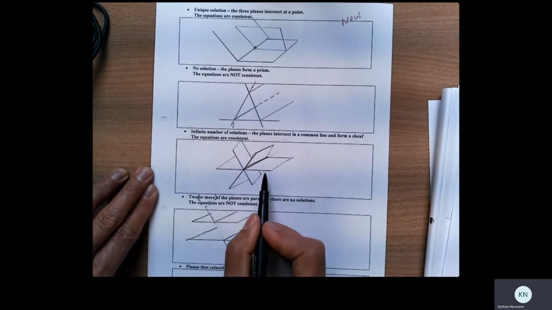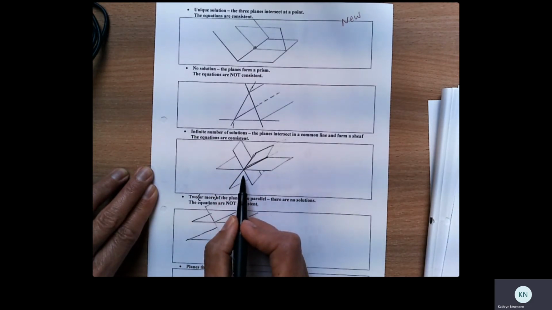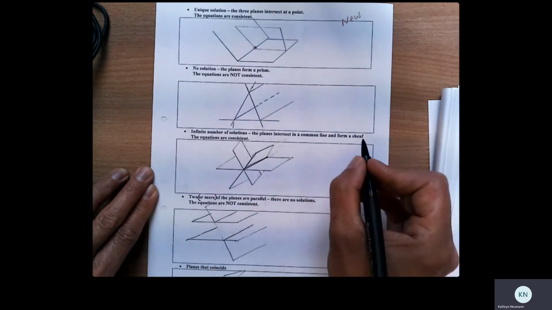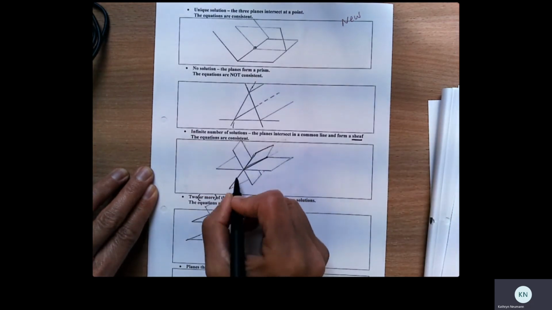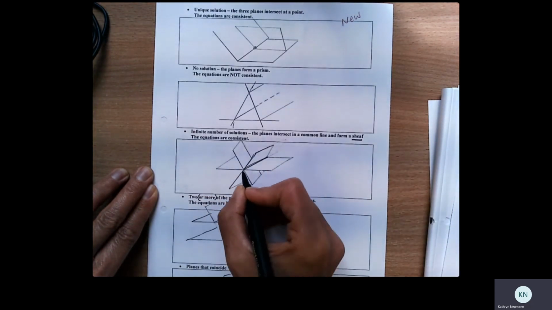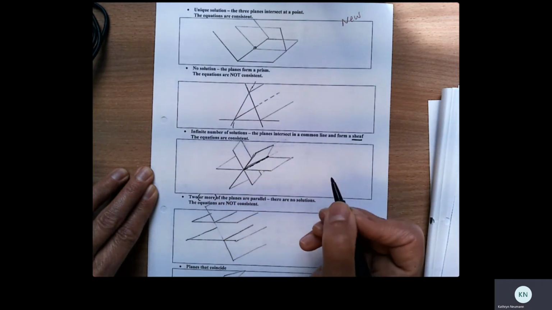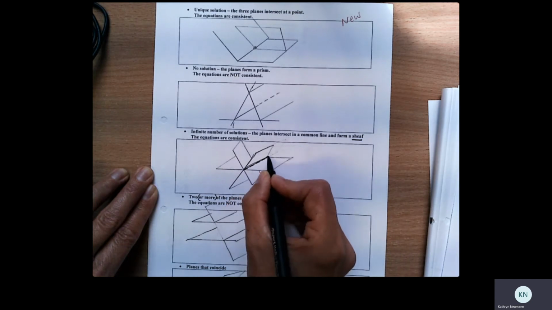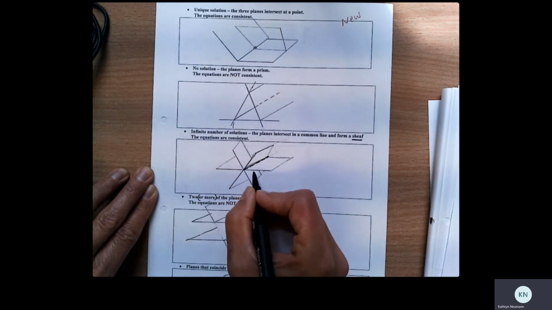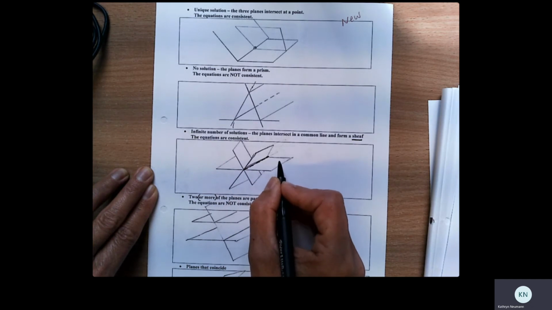We could have them intersecting like this. So when they intersect like this, they form what's called a sheaf. And it's like a hay bale, an old-fashioned hay bale. This line here is common to all 3 planes. And so any points on this line will be on all the planes. So there's not a unique solution, but there are solutions to this. So this is a consistent set of equations.